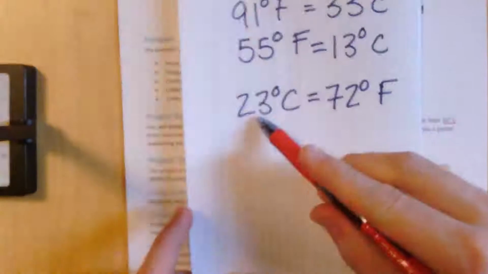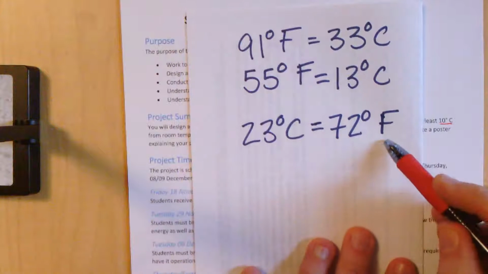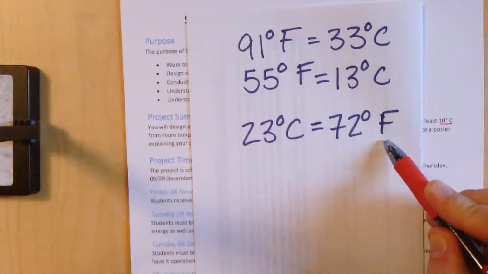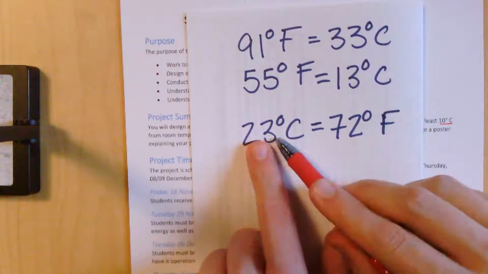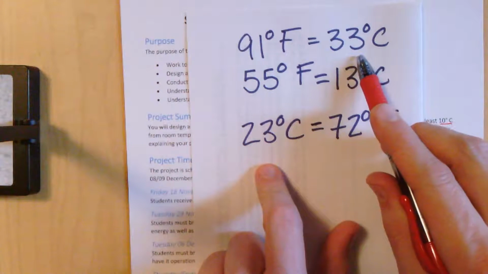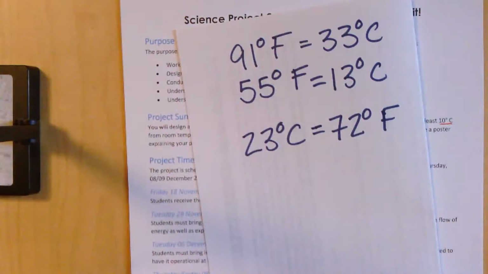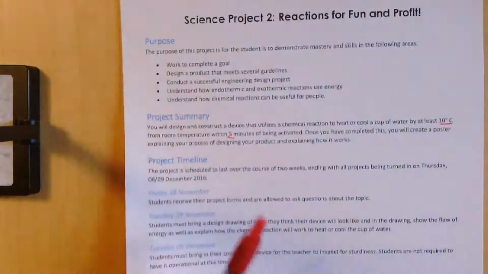Room temperature is 23 degrees Celsius, because I use metric in my class. That's 72 degrees Fahrenheit. So you need to drop it either down to 13 degrees, which is 55 Fahrenheit, or heat it up to 33, which is about 91. And so what you do is you fill up a cup of water, and we're going to heat or cool that cup of water through one of two ways.